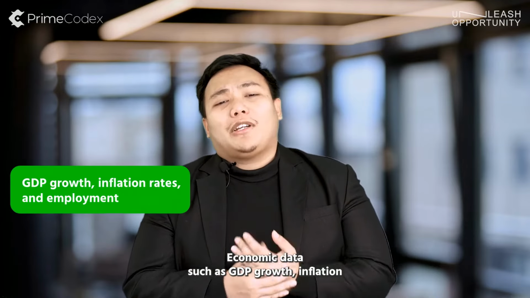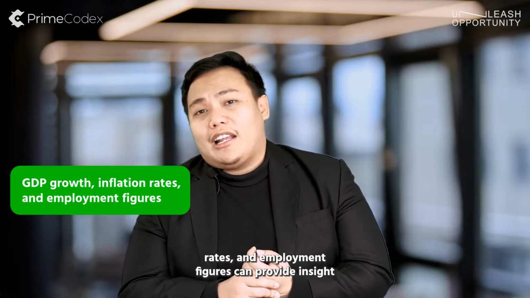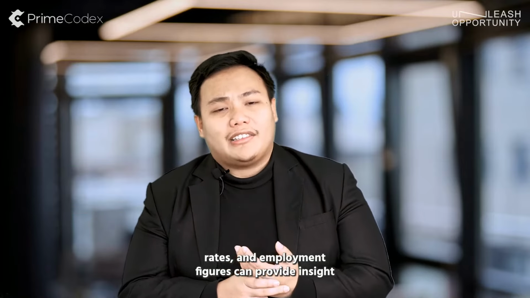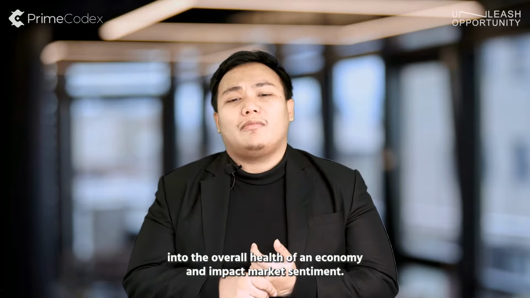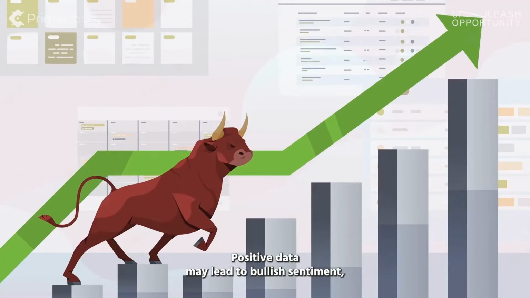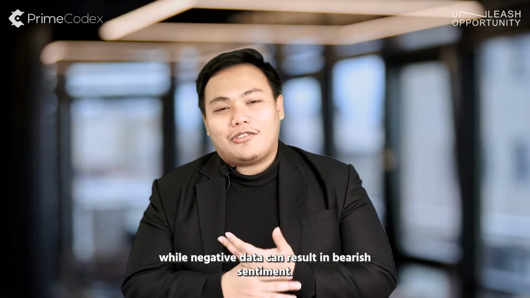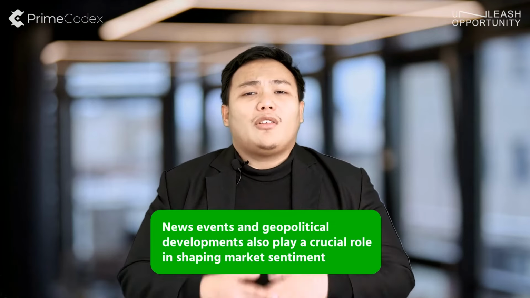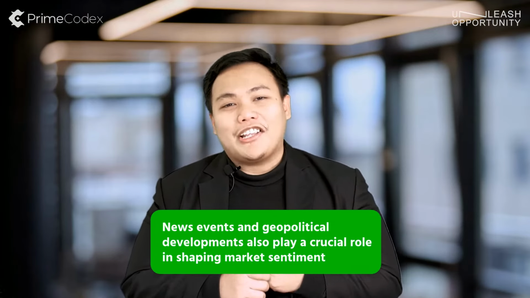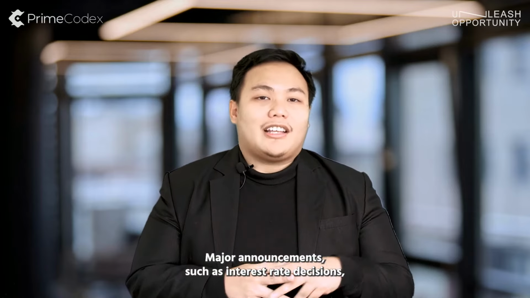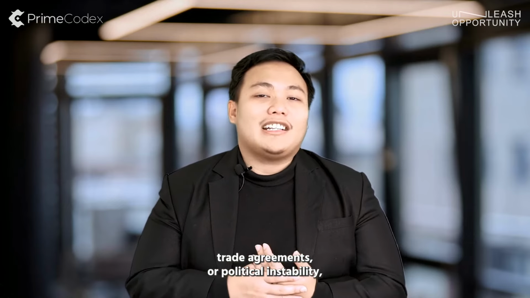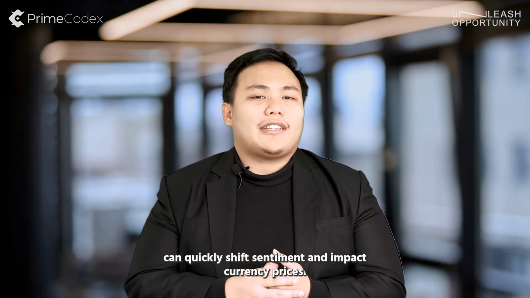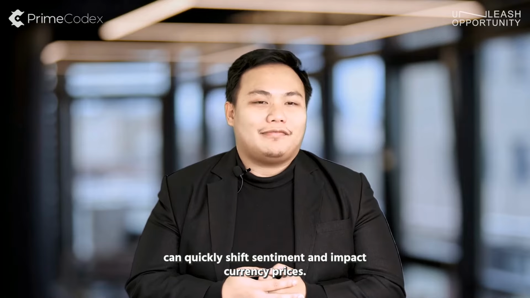Economic data such as GDP growth, inflation rates, and employment figures can provide insight into the overall health of an economy and impact market sentiment. Positive data may lead to bullish sentiment, while negative data can result in bearish sentiment. News events and geopolitical developments also play a crucial role in shaping market sentiment. Major announcements such as interest rate decisions, trade agreements, or political instability can quickly shift sentiment and impact currency prices.